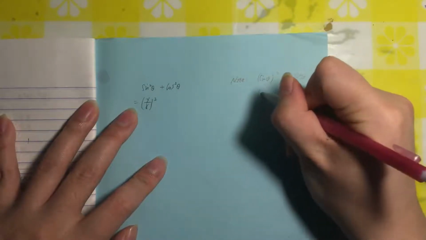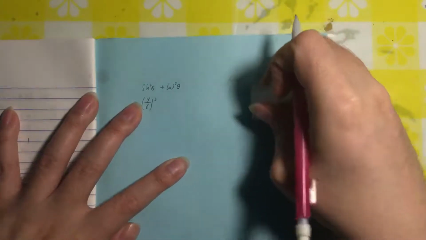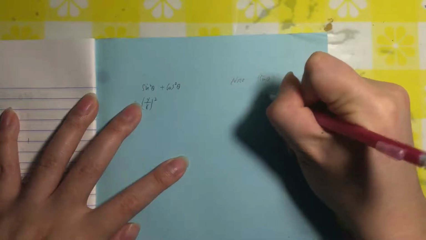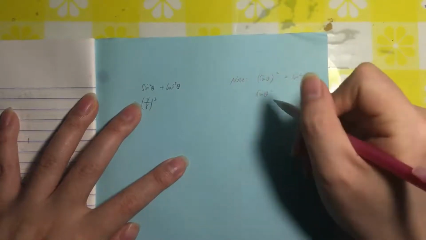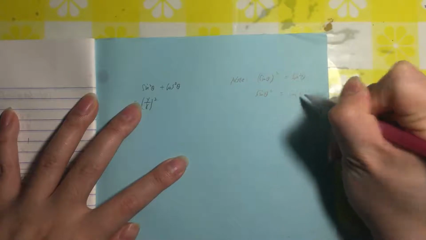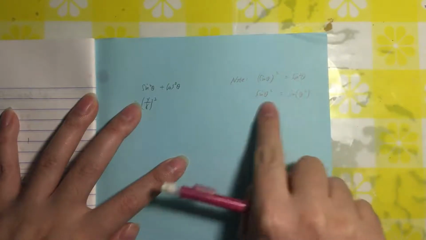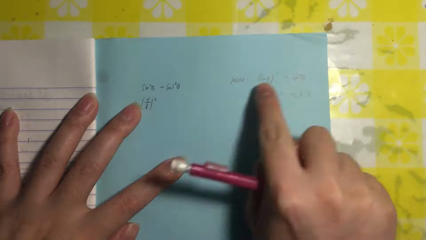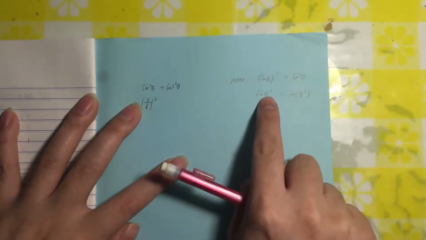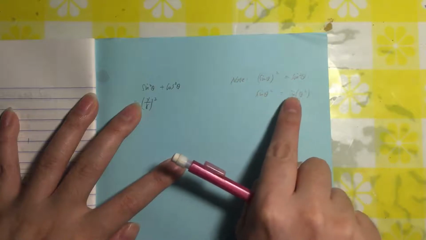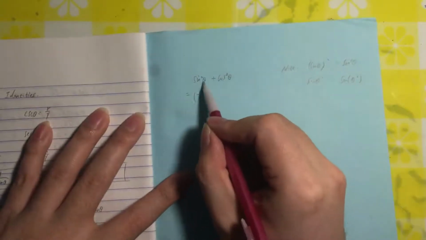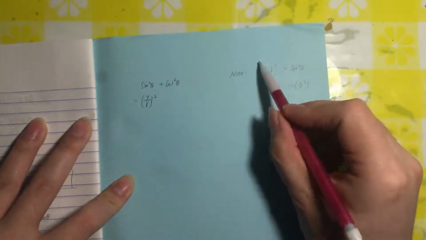But if there's no parentheses, sine theta square actually means sine of theta square. So don't be confused. If we write the square after sine, that means the entire function sine theta squared. Be very, very careful.